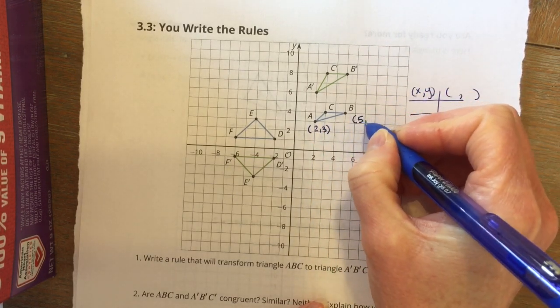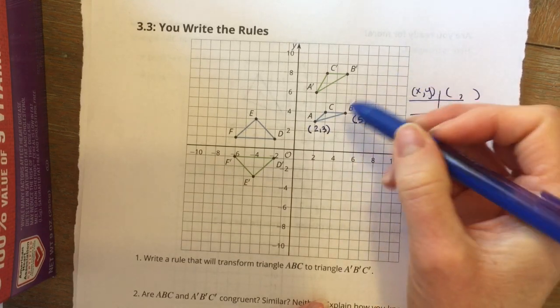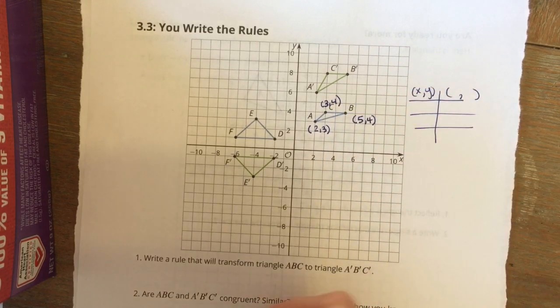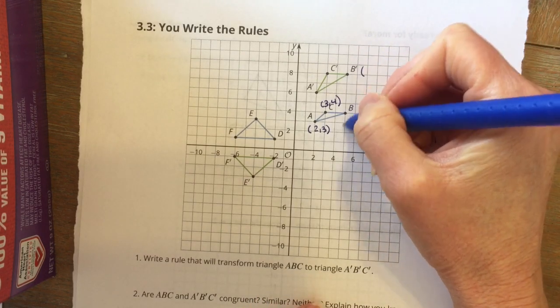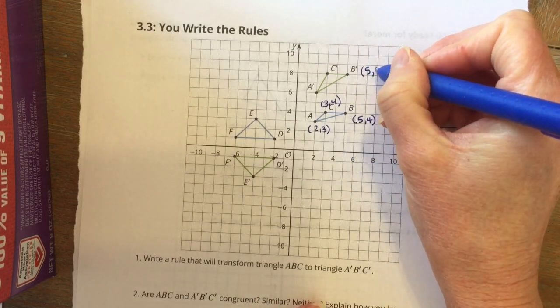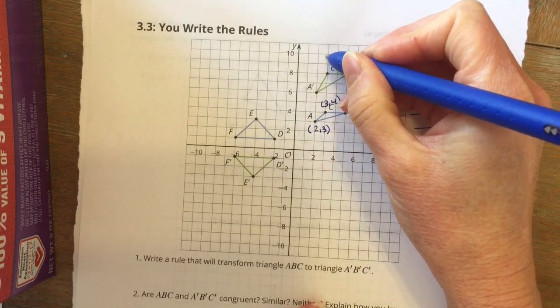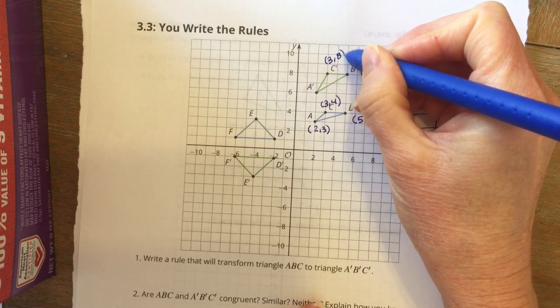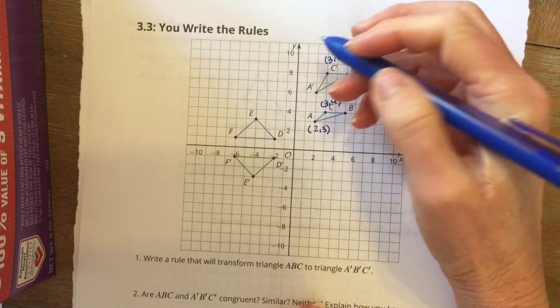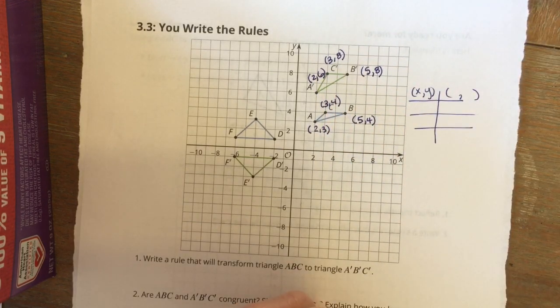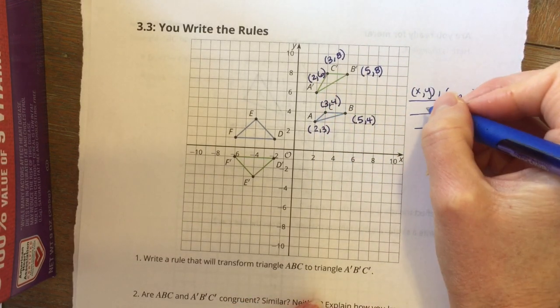B is 5, 4. And let's see, C is 3, 4. Okay, so let's see what they were transformed to. B prime looks like is at 5, 8. C prime is at 3, 8. And A prime is at 2, 6. And I want to try to figure out how those coordinates changed.